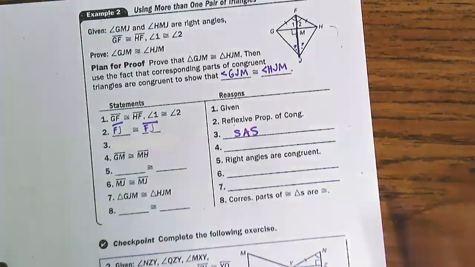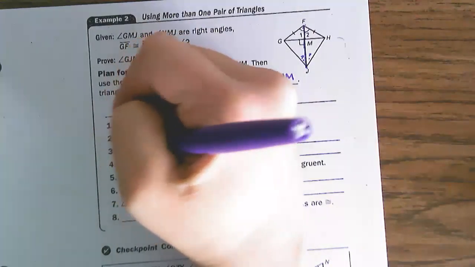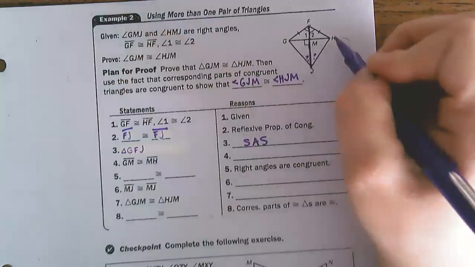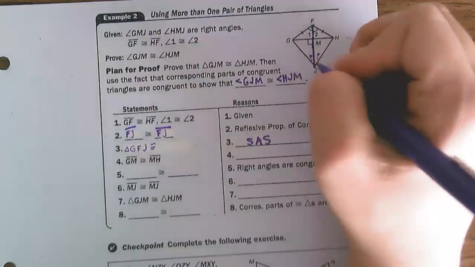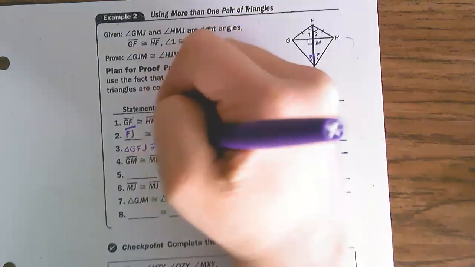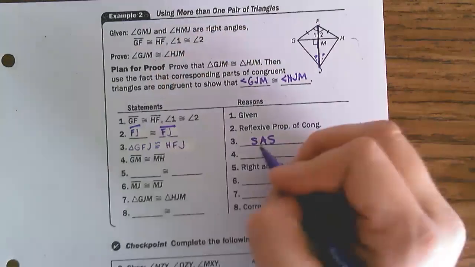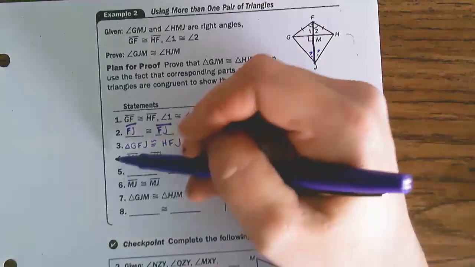But we can see then that triangle GFJ is congruent to triangle HFJ because of side, angle, side. Then you can skip 8, right?